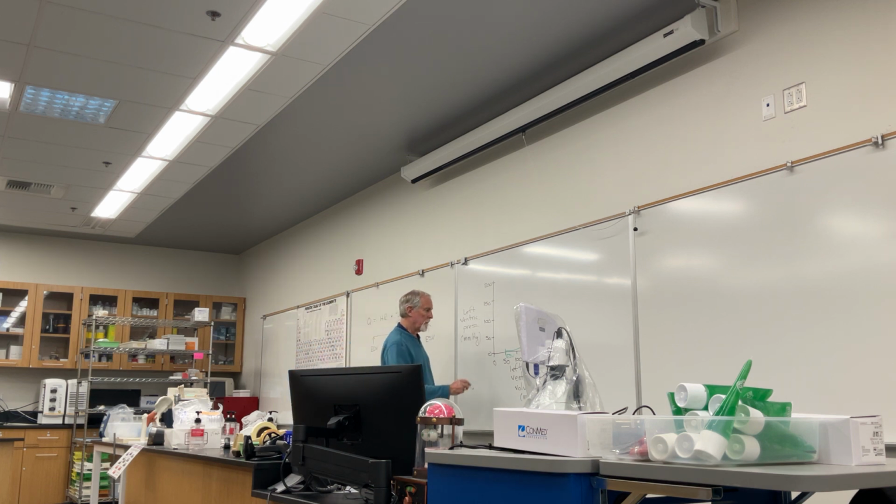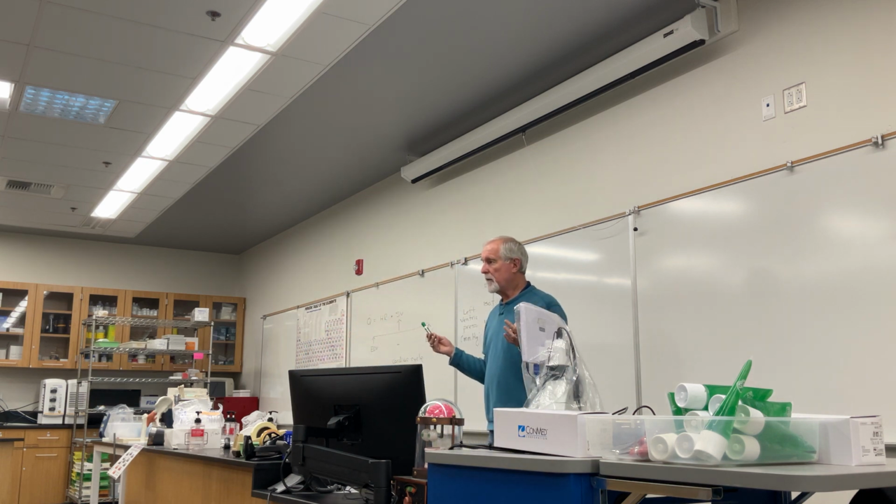This is phase 1 of the pressure volume diagram. And on the outline ahead for you, the term that we give to phase 1 is ventricular filling.